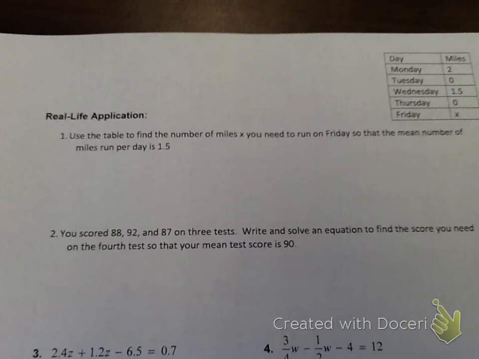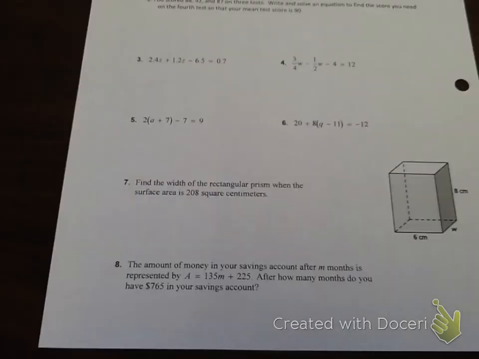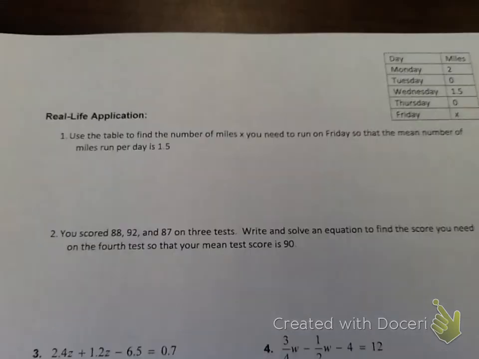So we know to find the mean, we add up all of our numbers that we find here, and we divide by however many there are.